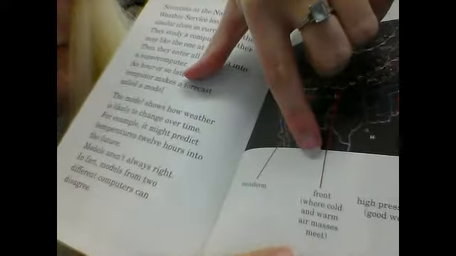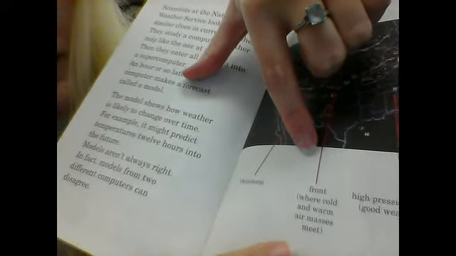So it's pointing to a rainstorm. Here is a front where cold and warm air masses meet. And a high pressure area, which means good weather.